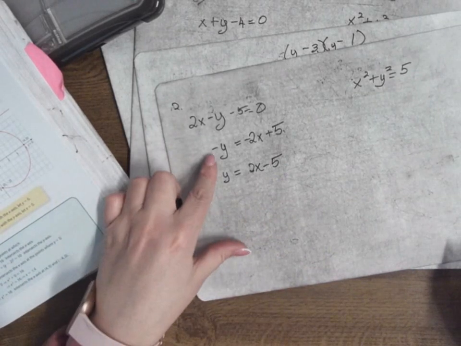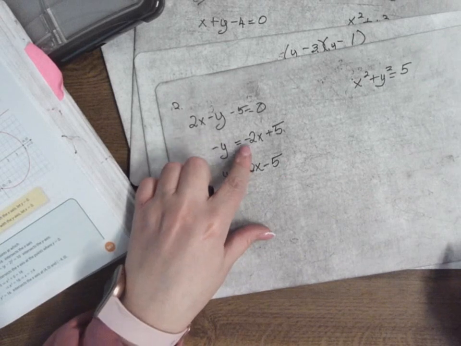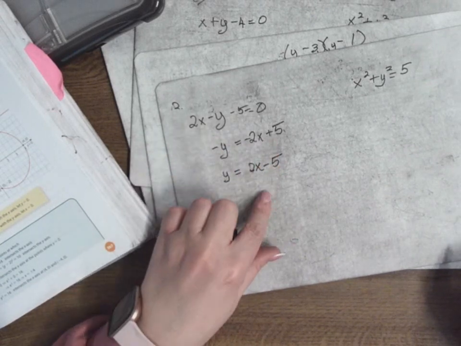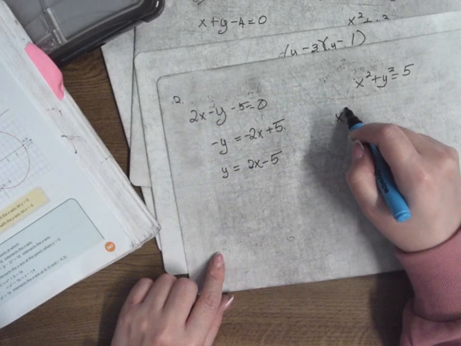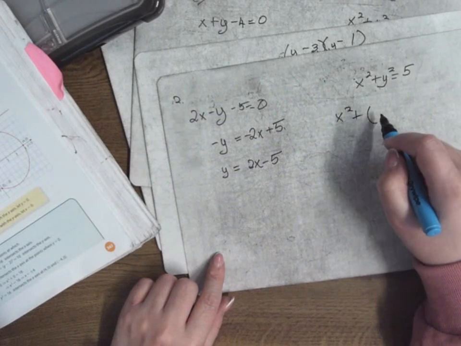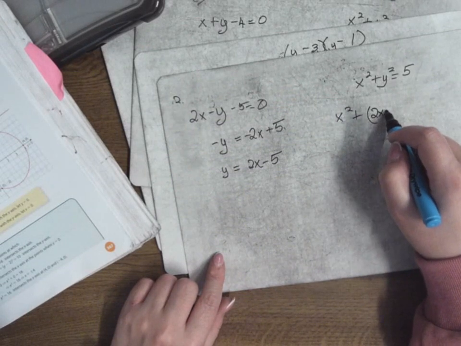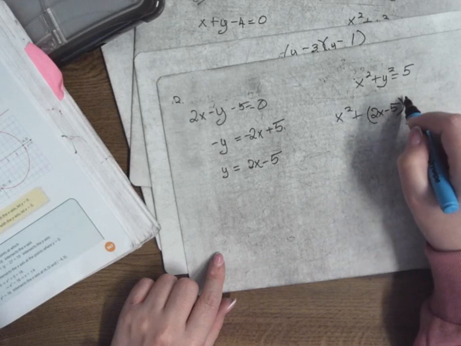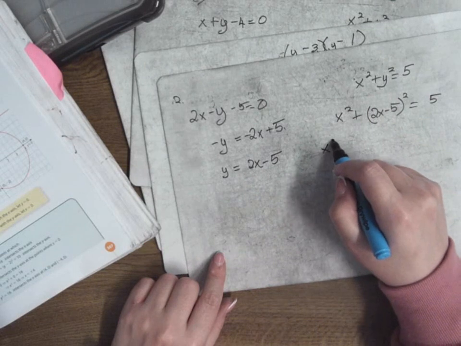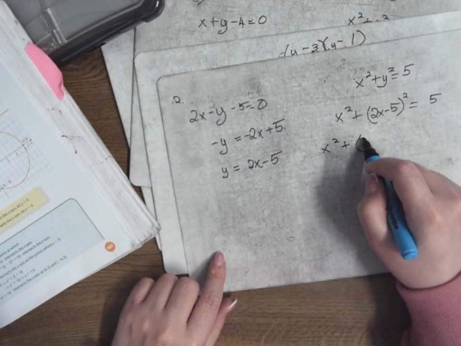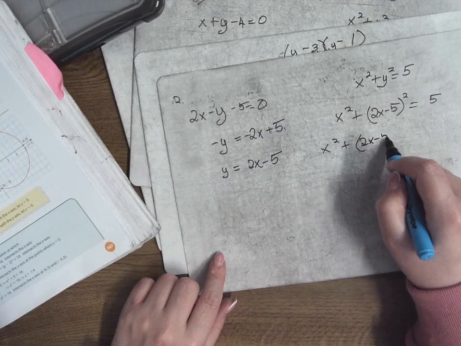So if you end up with a minus y, just change all the signs. So everything that was a minus, now it's a plus. That was a minus, now it's a plus. That was a plus, now it's minus. Okay, over we go here. This time I'm substituting for y. So everywhere I see a y, I'm putting 2x minus 5, squared, equals 5. Remember that's 2x minus 5 multiplied by 2x minus 5.